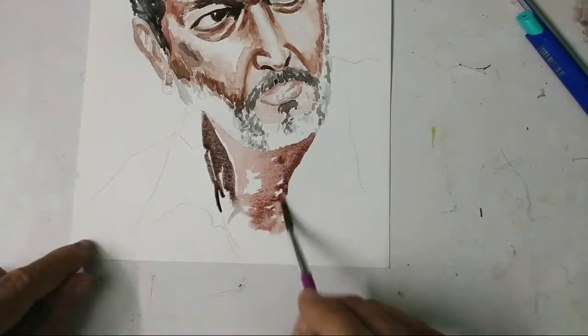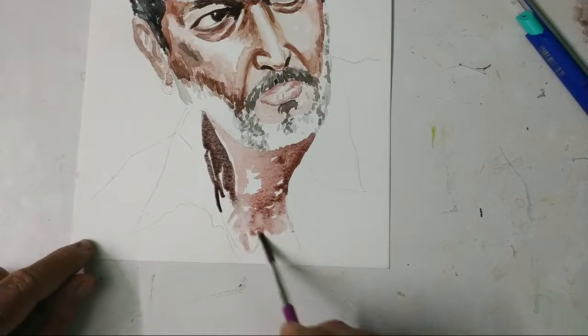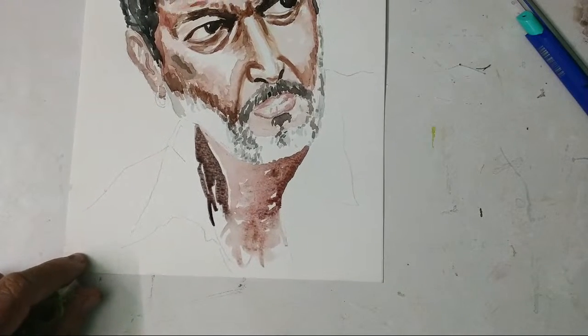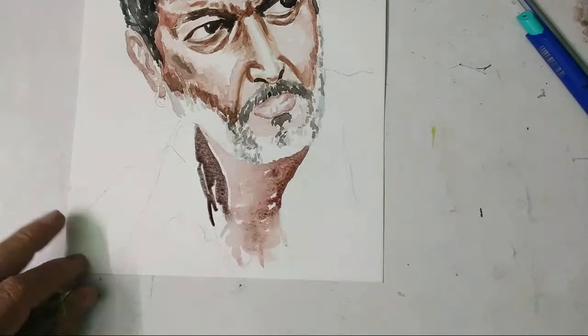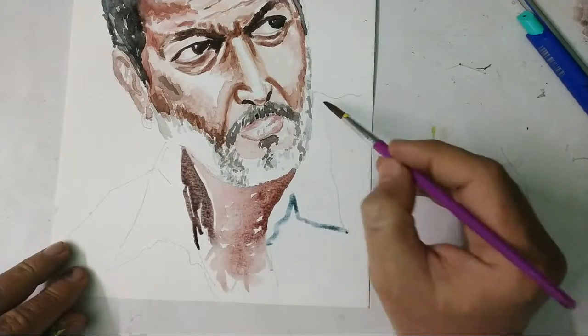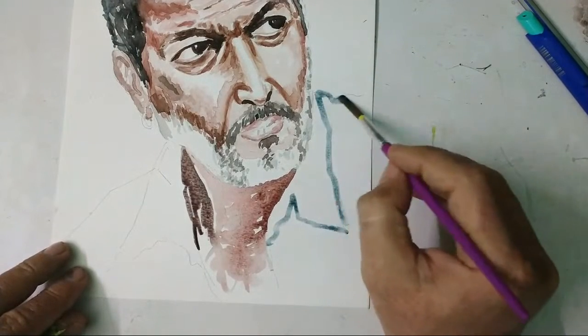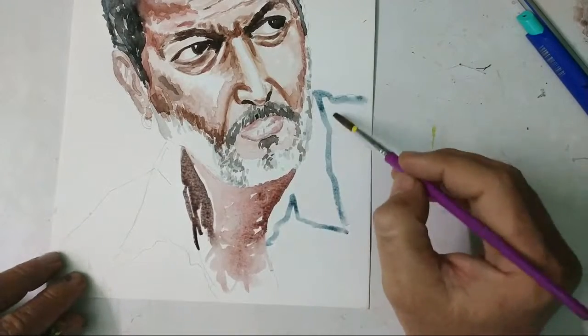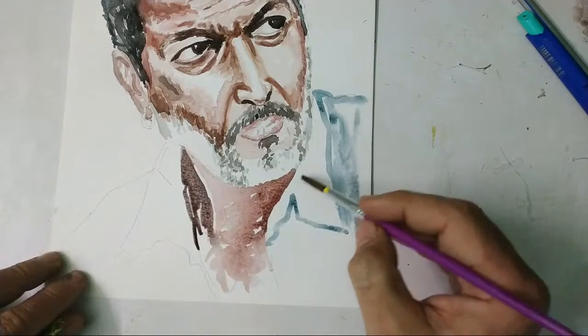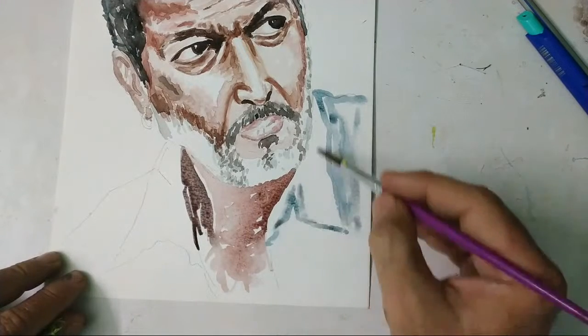And this is the end of the neck, the face. So let's quickly do it. I will not give much detail to the clothes. I wanted to show the shading.